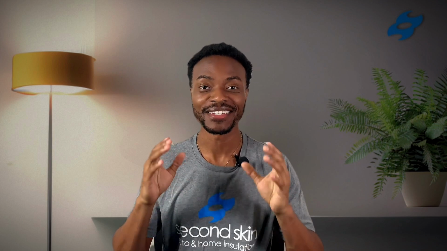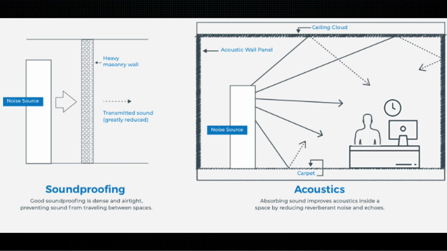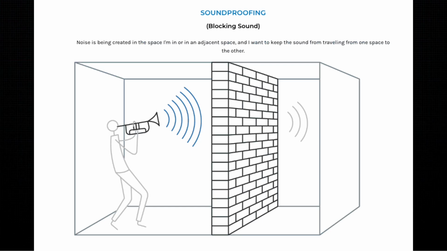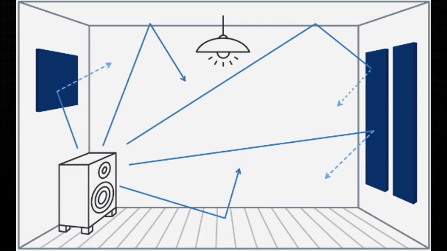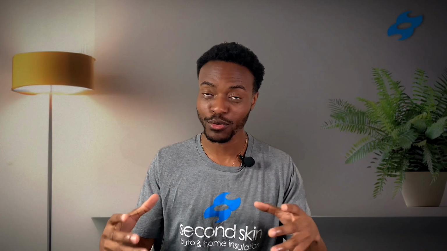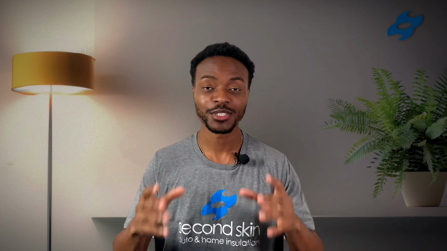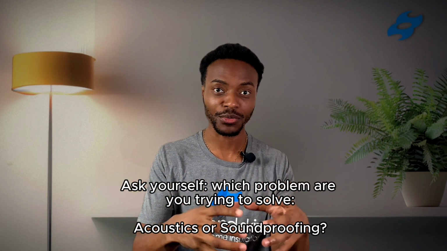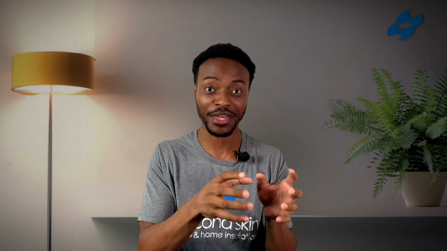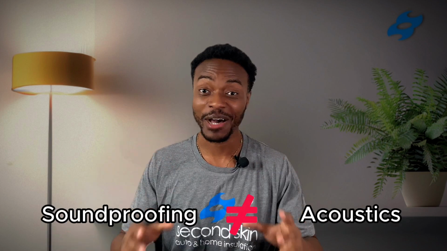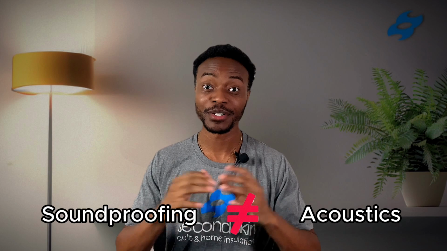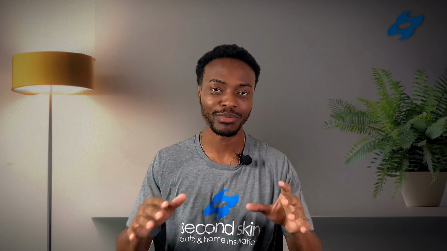First, let's understand the difference between soundproofing and acoustics. Soundproofing is all about blocking noise from one space to another space. Acoustics, on the other hand, is all about reducing the echo and reverb within one space. So just because you may have a soundproof room doesn't mean you'll have an acoustically treated room, and vice versa. Just because you may reduce the echo and reverb within a room doesn't mean sound isn't traveling from that room to another room. That's a common misconception we get all the time. Putting acoustic panels in a room will not block the sound.